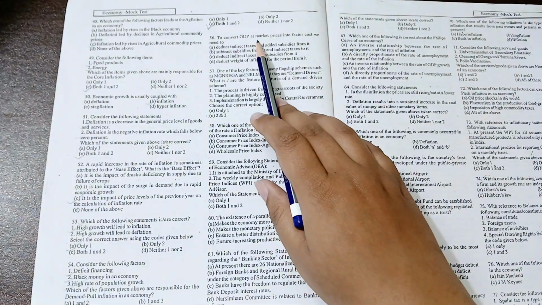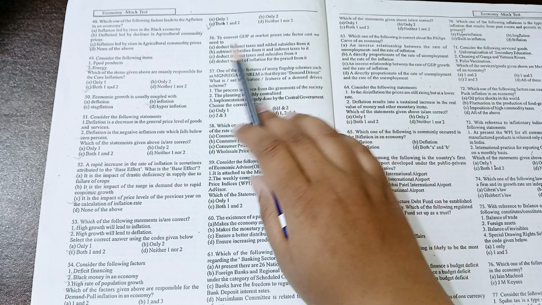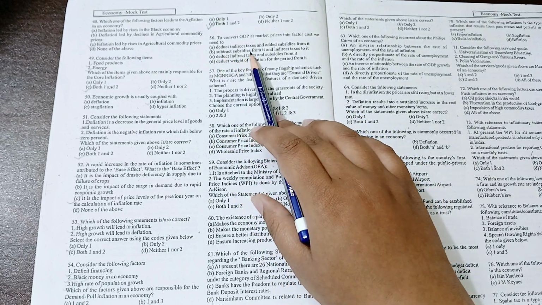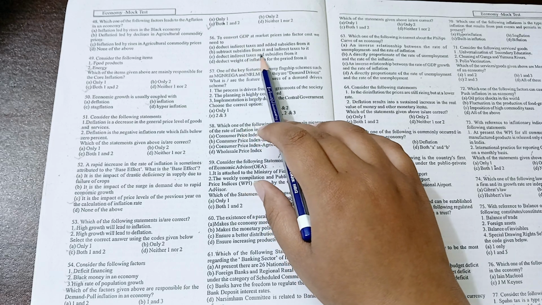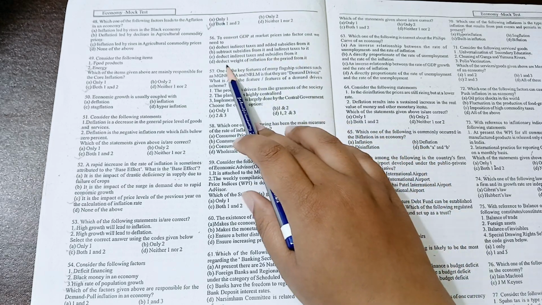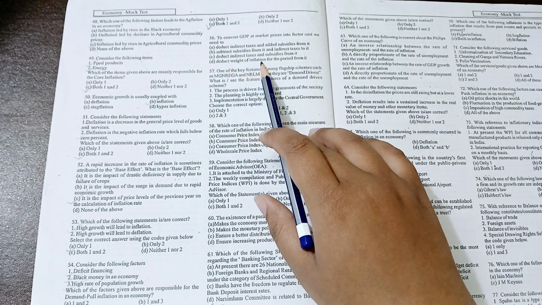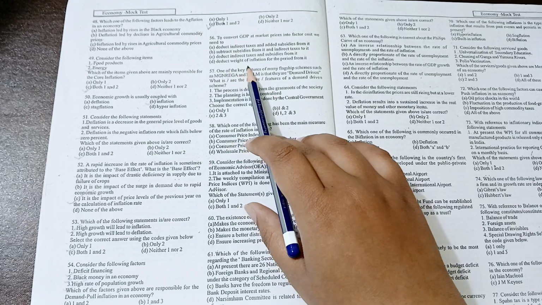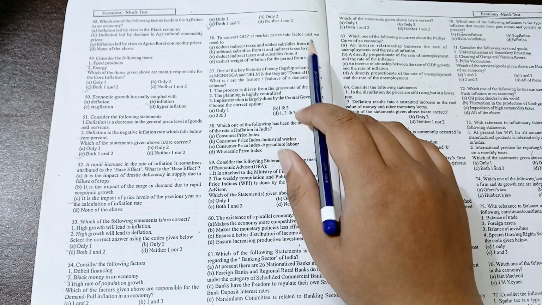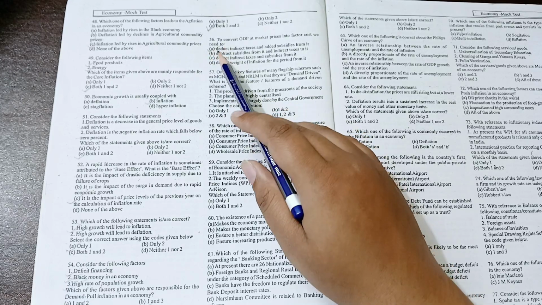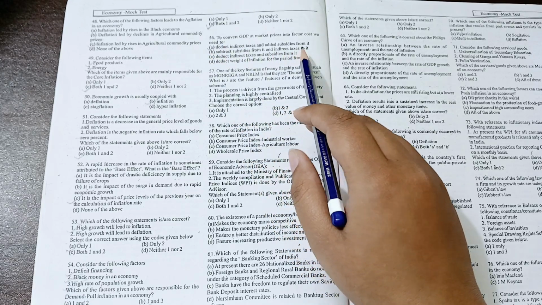To convert GDP at market prices into factor cost, we need to deduct indirect taxes and add subsidies from it, subtract subsidies from it and indirect taxes to it, deduct indirect taxes and subsidies from it, deduct weight of inflation for the period from it. The answer is option A, deduct indirect taxes and add subsidies from it.